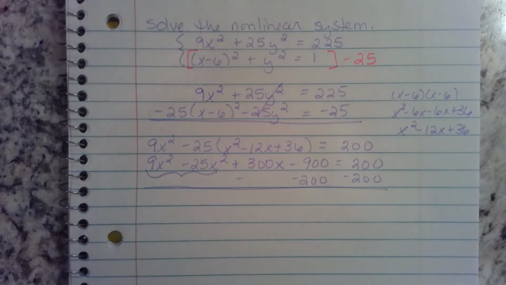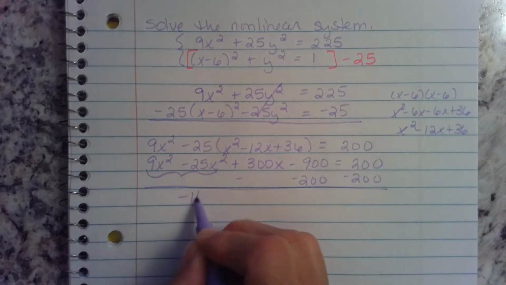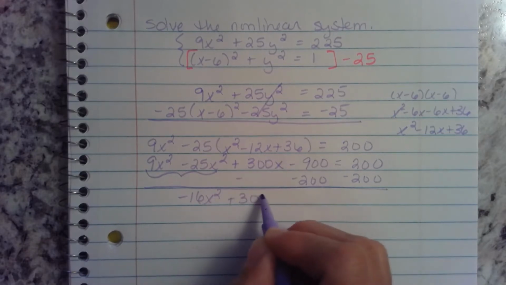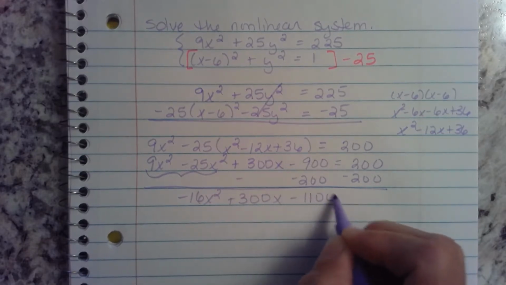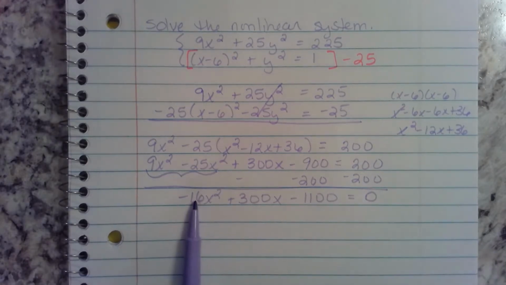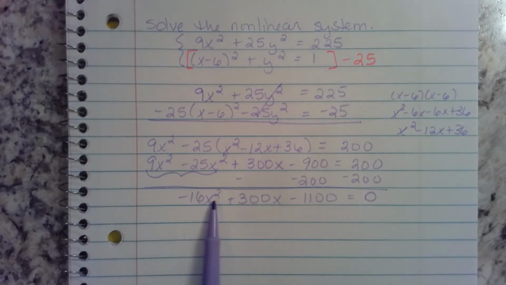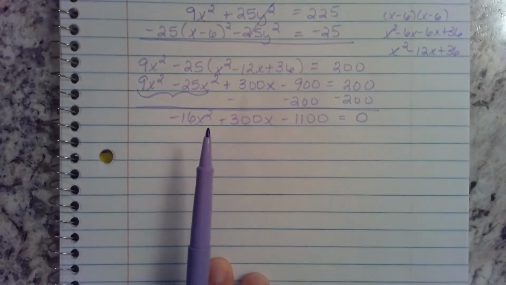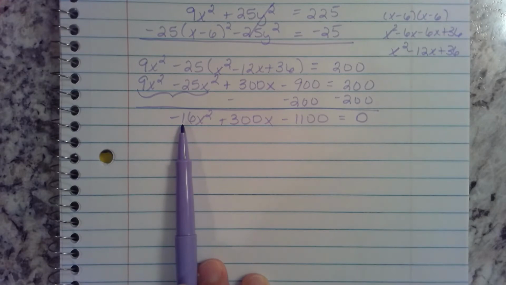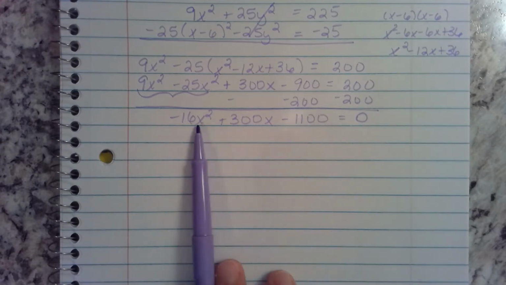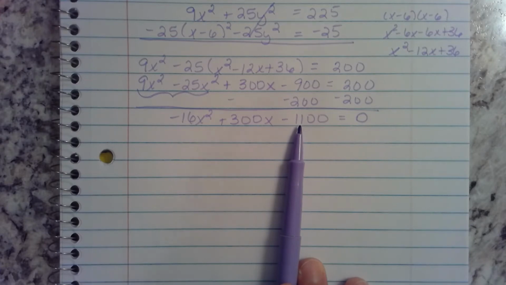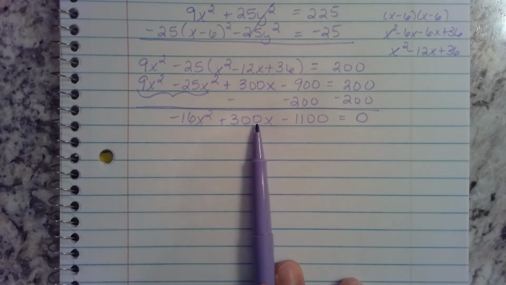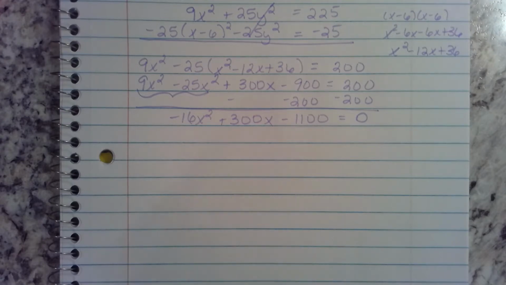So we have 9 minus 25, which is negative 16x squared plus 300x, and that's minus 1100 equals 0. Now, since this is a negative, I like for my square term to be positive, so I'm going to divide by a negative 1. However, I also see that all these are even, and they're probably all divisible by some other number. I know 4 would probably work. Let me just see if I can find a number that all are divisible by. I think 4 is going to be our best bet.